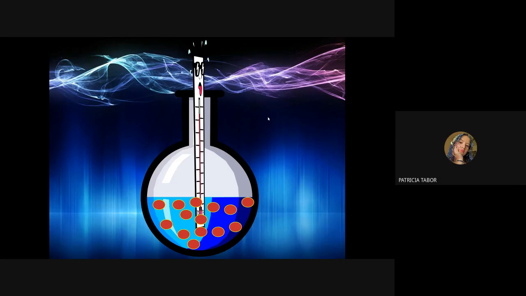Here I have a round bottom flask with some sort of liquid in it and a thermometer. Now, we're going to pretend that we have super ridiculous powers and can actually see what's happening to the molecules inside of the liquid. That's those red dots that are there. Let's say I put a heat source underneath that round bottom flask. What's going to happen to the molecules? They're going to get further apart. What else?